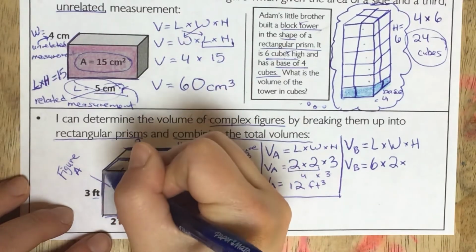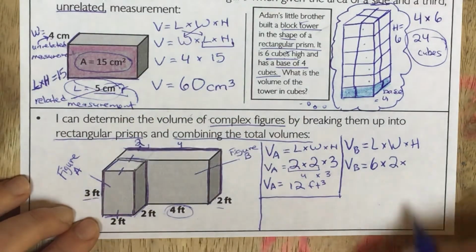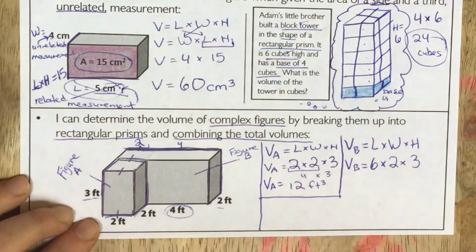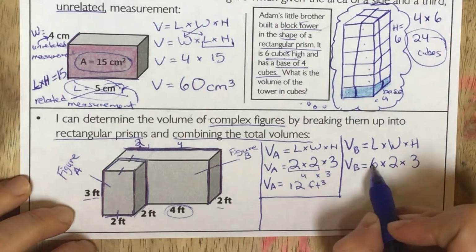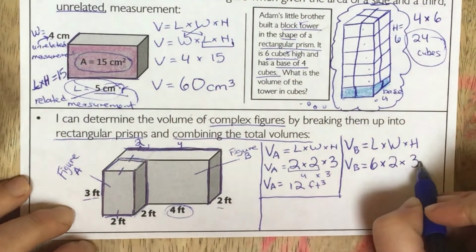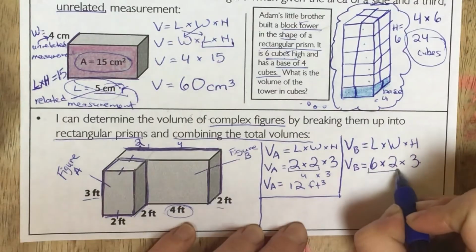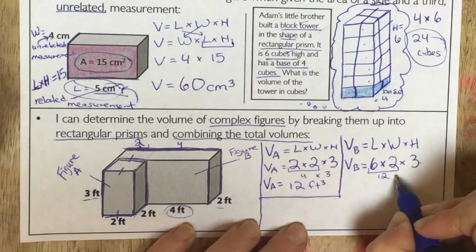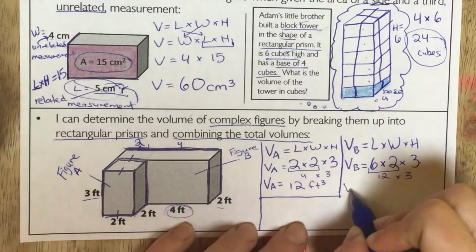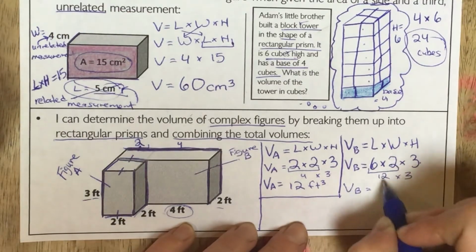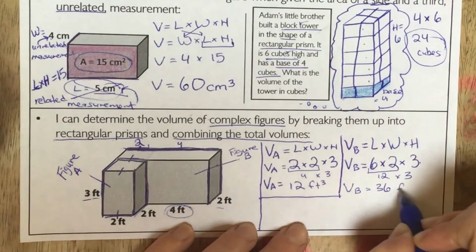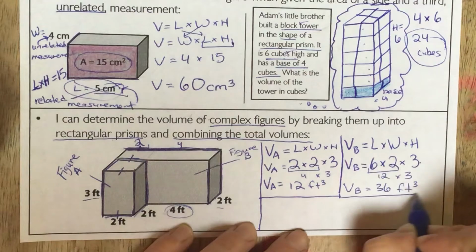Aha, it's also as tall as this, which is 3 feet. So my height is 3 feet. Sometimes the label's not where you want it, and you have to go looking for other lines that are the same height. Now that I know my length, my width, and my height, I can multiply. 6 times 2 is 12. I'll multiply that by 3. The volume of figure B is 36 cubic feet.